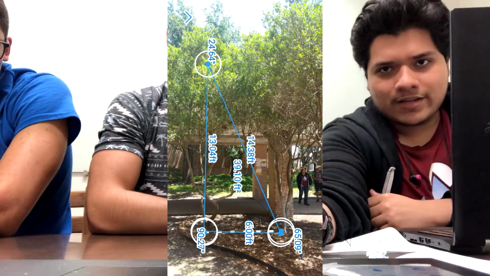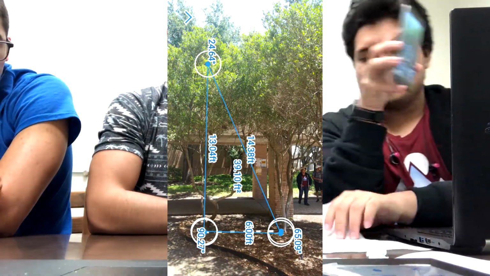So here's one of the trees. We created the initial measurement based on the lengths that we had measured in feet, with the distance from each tree.